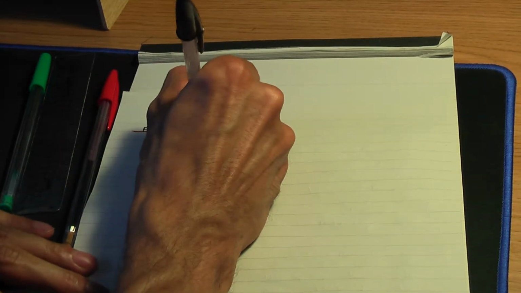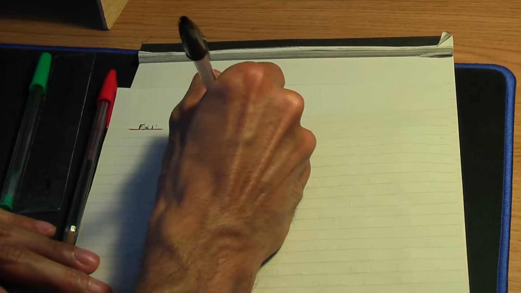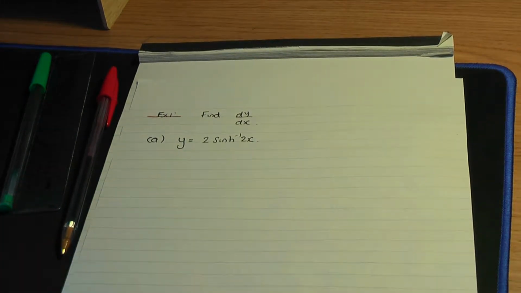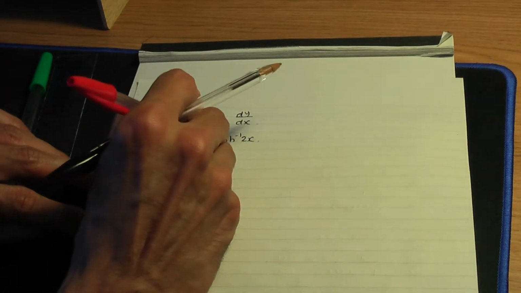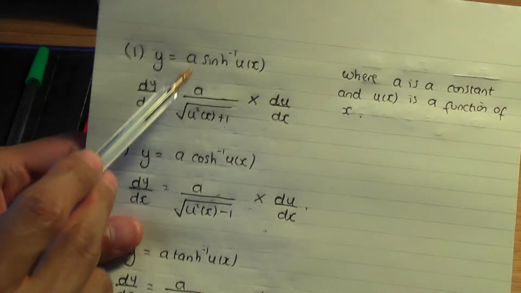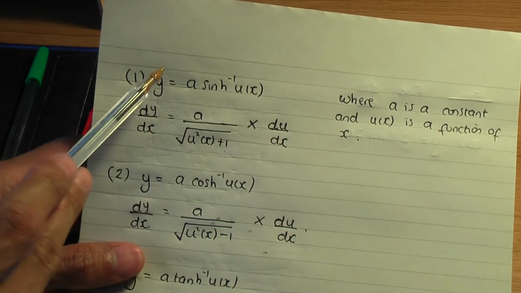So on the reverse side, example number 1, let me underline that in red. The question is, let's find dy over dx. In part A, y equals 2 hyperbolic sine inverse 2x. What I normally say to myself is, this term in front of my hyperbolic sine inverse function is a constant, and if it is a constant, I can use this result over here. You can only apply this result if a is a constant, remember.